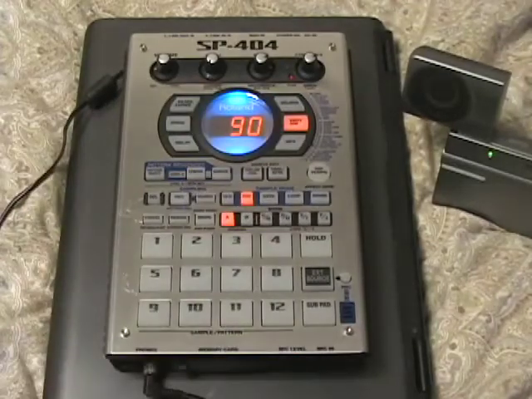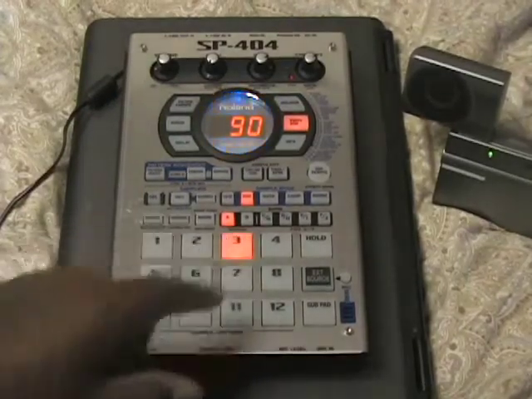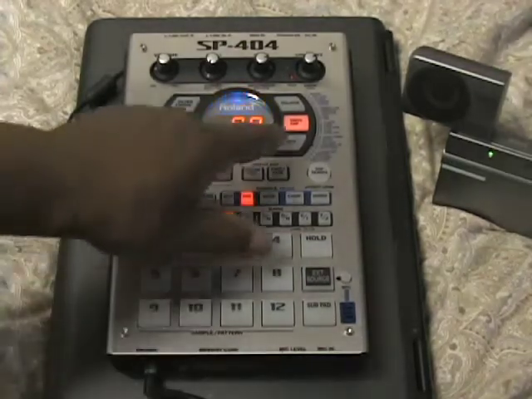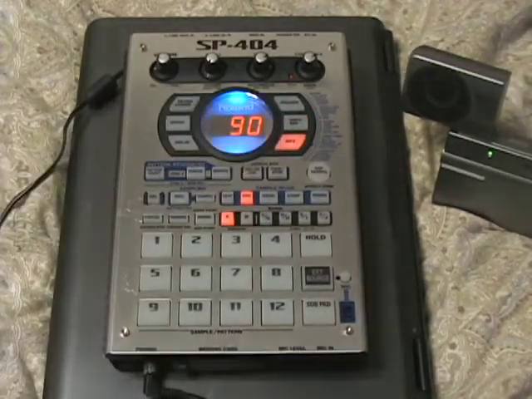We have the vinyl simulator. Of course, this is like having a little record thing going on, you know? It's great for DJ moves. And here we have the MF effects.